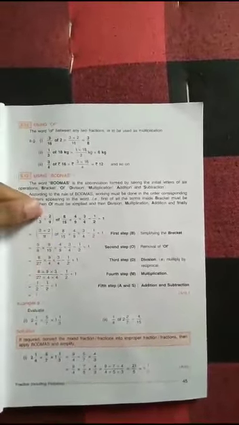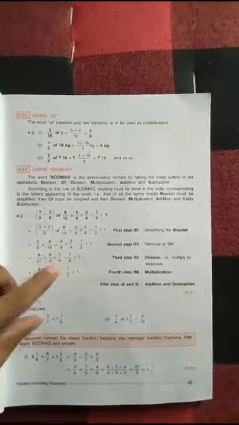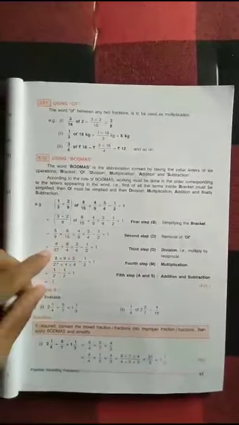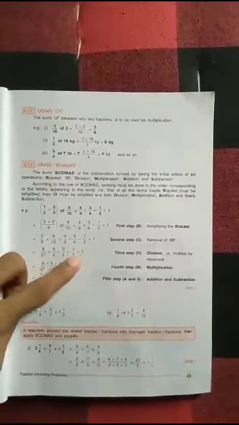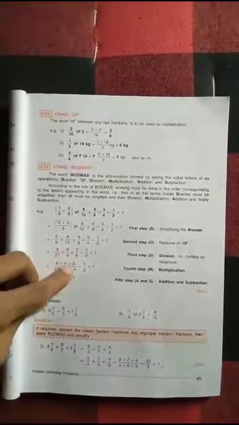Now we need to simplify the division. So 8 by 27 divided by 4 by 9 means 8 by 27 into reciprocal of 4 by 9, that means 9 by 4, into 3 by 4 minus a half plus 1. So 8 by 27 into 9 by 4 into 3 by 4 minus a half plus 1. So now we need to simplify the multiplication. So 8 into 9 into 3, that means product of the numerators divided by product of the denominators, 27 into 4 into 4 minus a half plus 1.